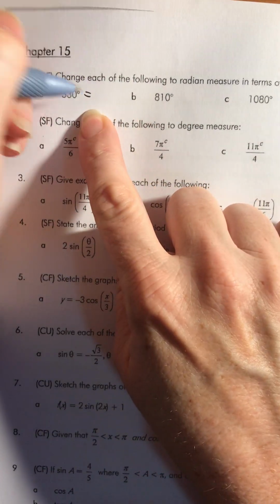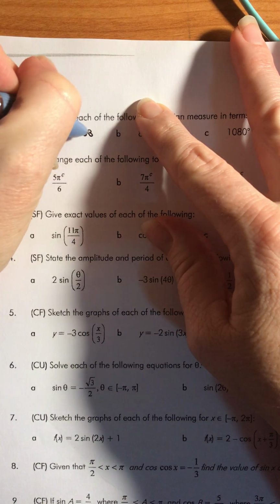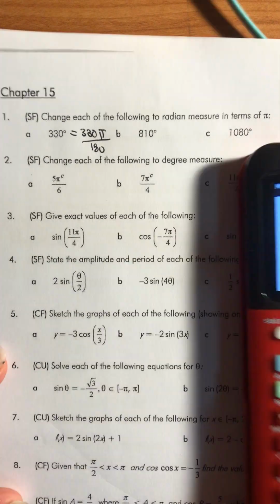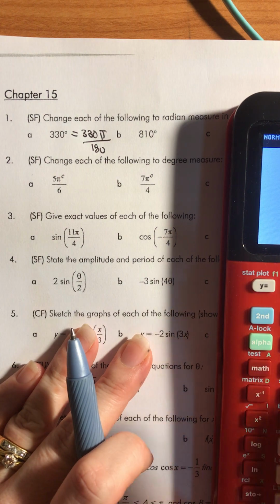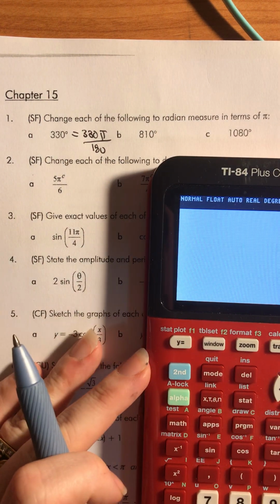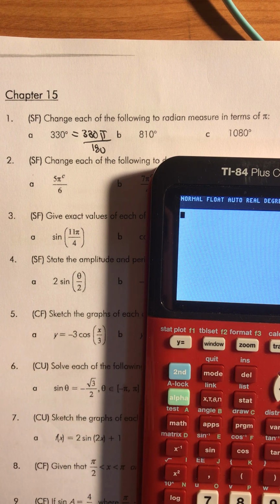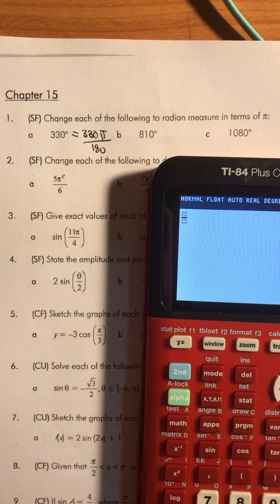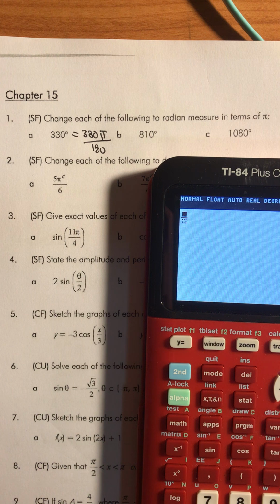So these are the ones where we are just doing our 330 pi over 180, and then we're simplifying that. Now, for my students who aren't great at simplifying fractions, I always tell them to use the fraction button on their calculator. Even though my calculator doesn't have that fraction symbol on there, I can still do alpha and press that and get that fraction come up on the calculator. So I can still use it that way.